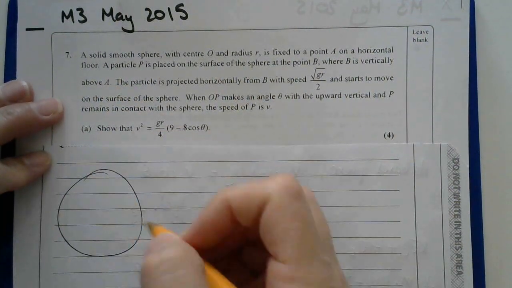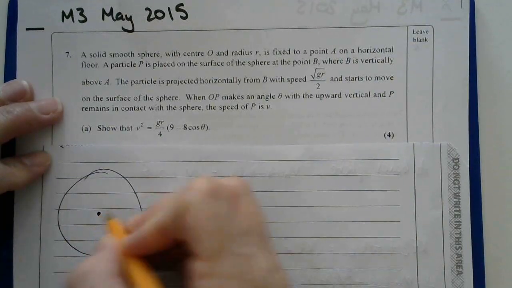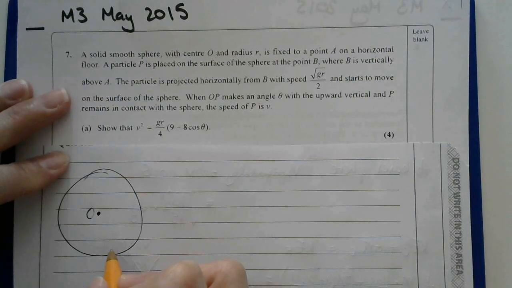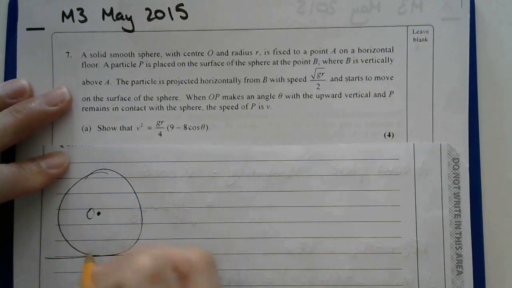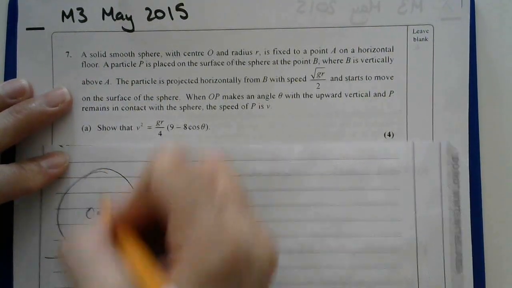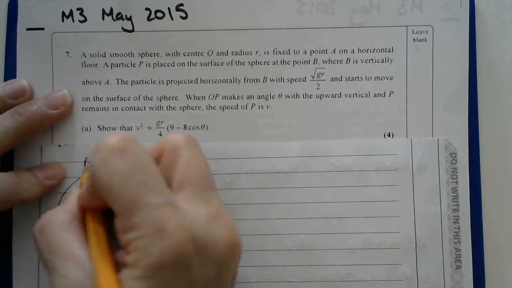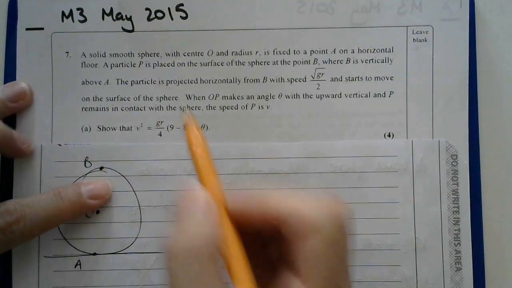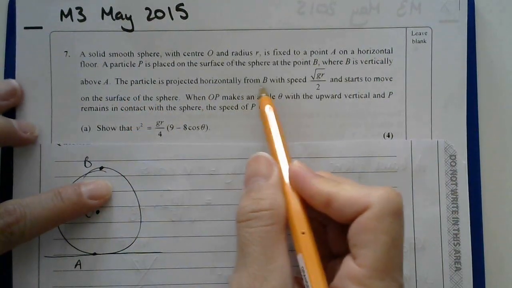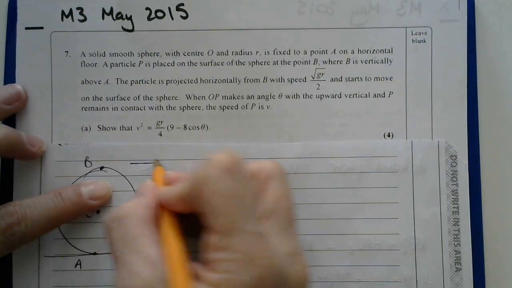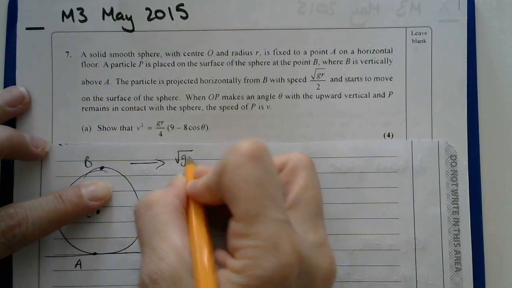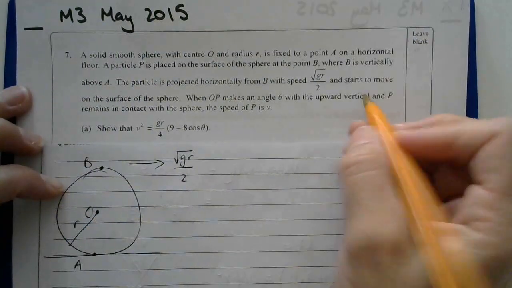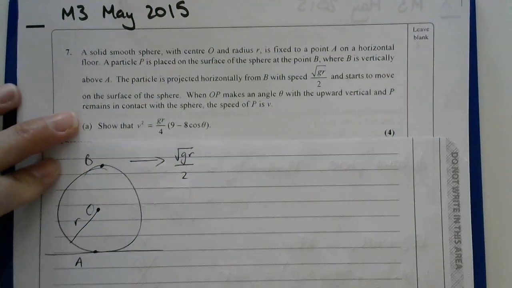So if I just draw a quick diagram, the centre was O, the point on the floor was A, and the point vertically above A was B at the top. And so my particle begins here. The particle is projected horizontally from B with speed root gr over 2, when the radius is r, and starts to move on the surface of the sphere.